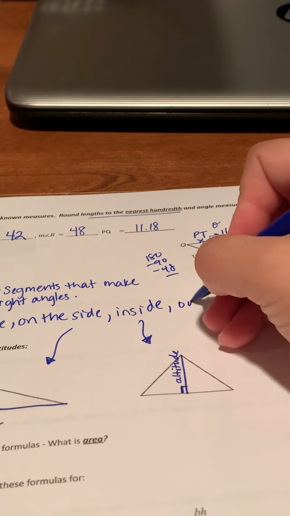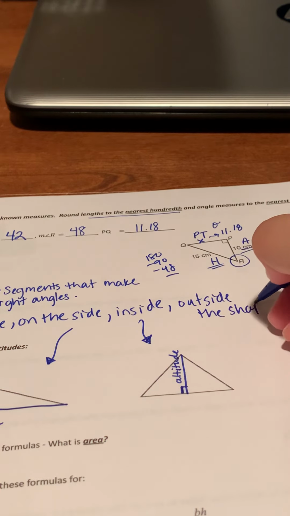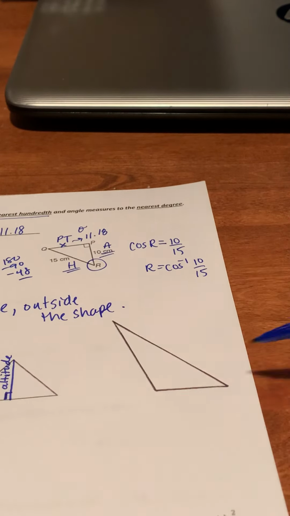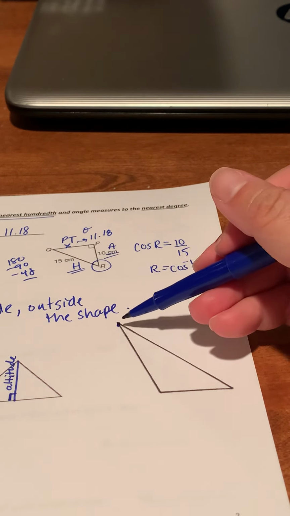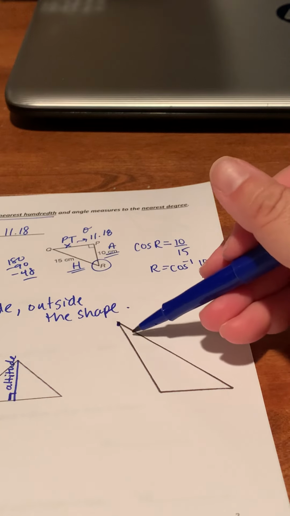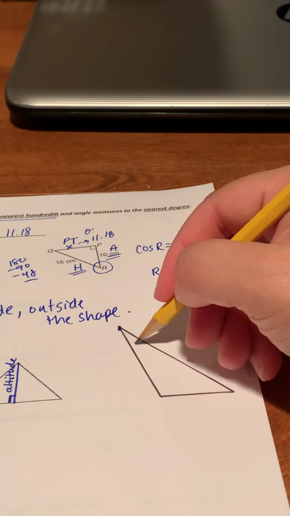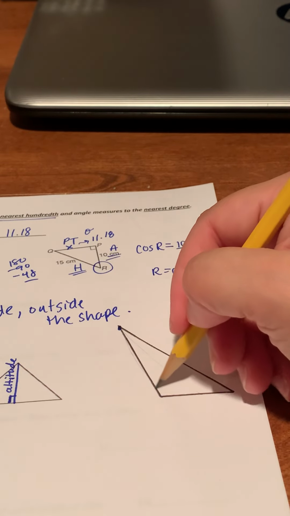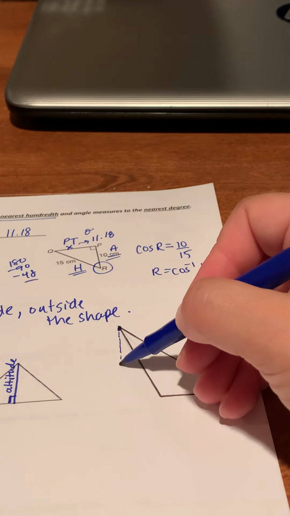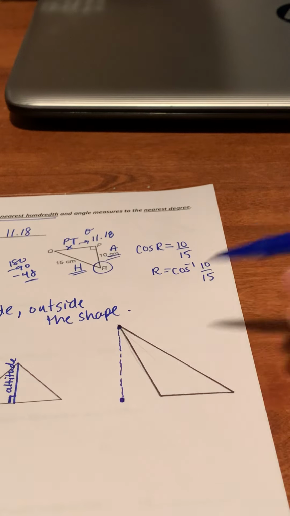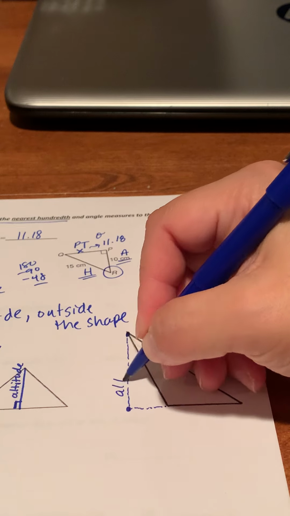And sometimes they have to lie outside the shape. Now, if I say, hey, draw from this corner up here, from this angle to this side, a right angle, and if I do it here, it's going to slant. So if I do the one like here, I don't have a right angle. If I go down, there's no right angle. So if it has to be from this corner, altitudes, or heights of shapes, can exist outside of a shape. This can be your altitude or your height.